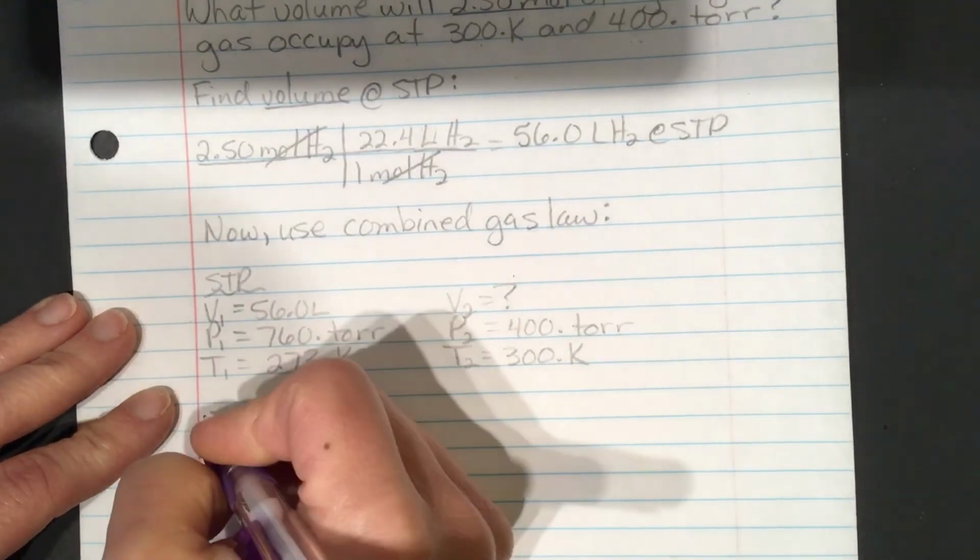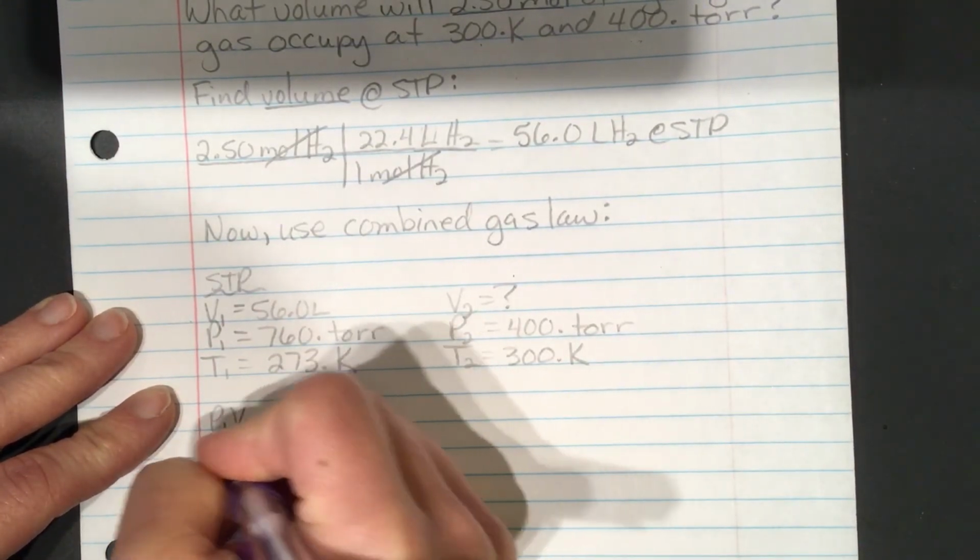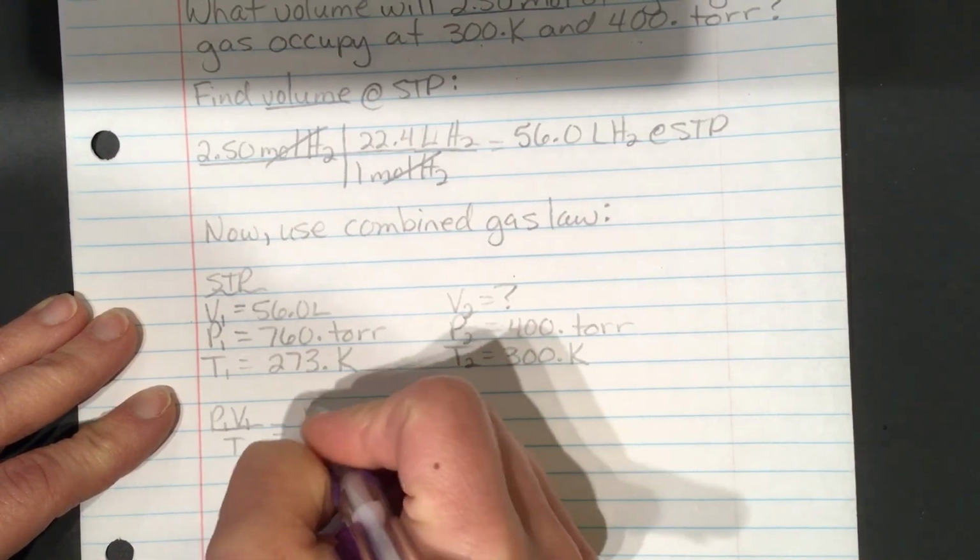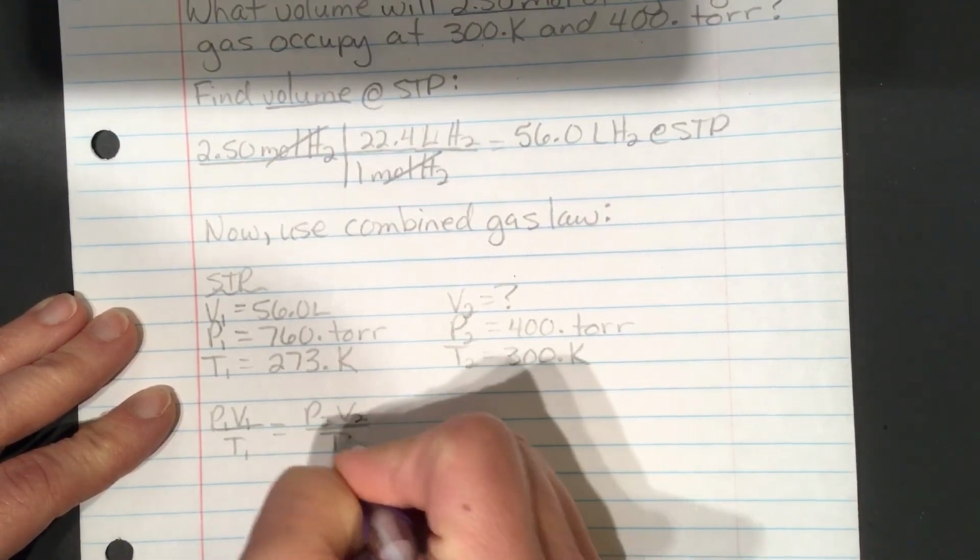So we plug this into our equation. P1 V1 over T1 equals P2 V2 over T2.